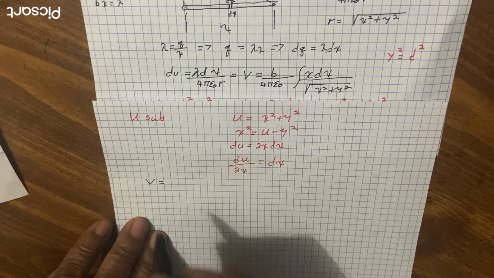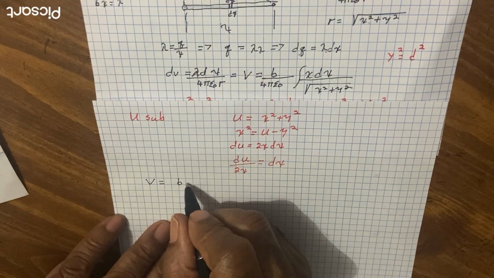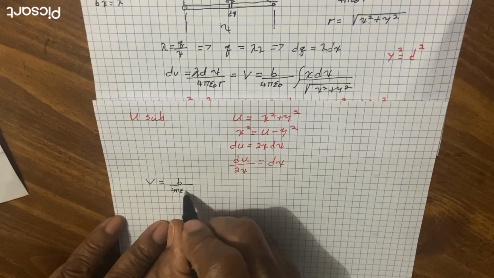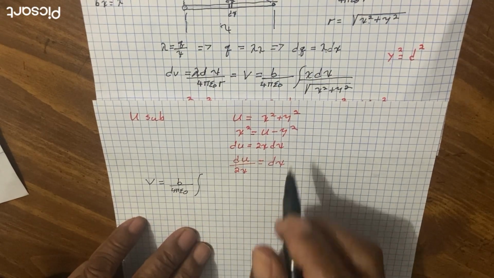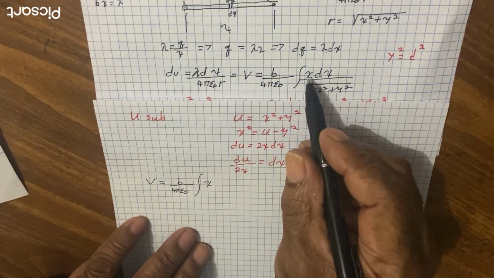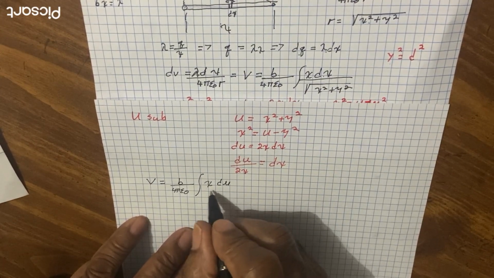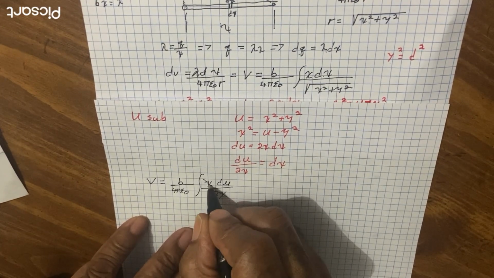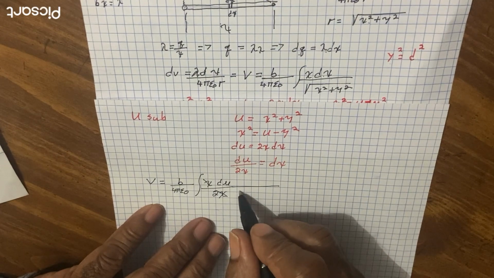And since I have that 2x, I'm just going to say b over 4 pi epsilon naught integral of x, that's that x there, and dx is du over 2x, so this x, they cancel, over the square root.